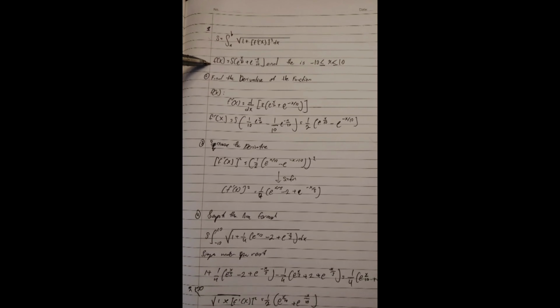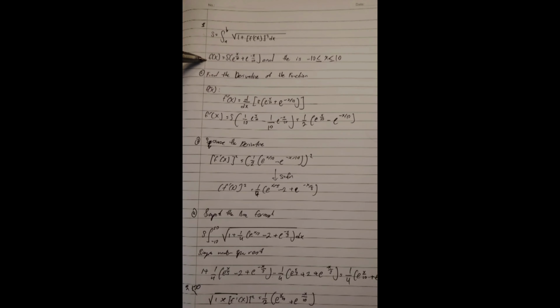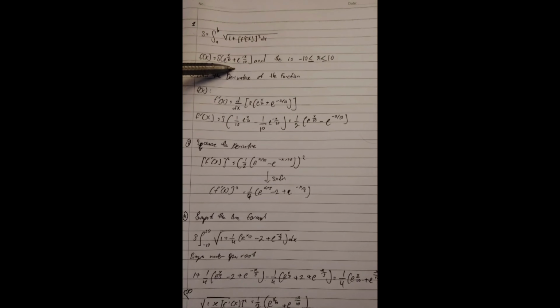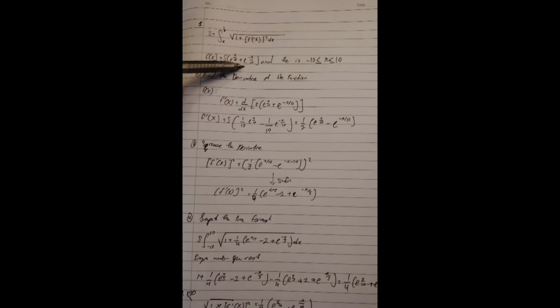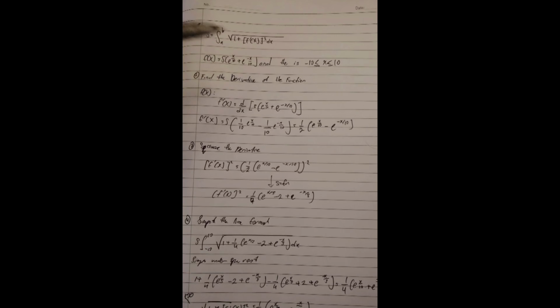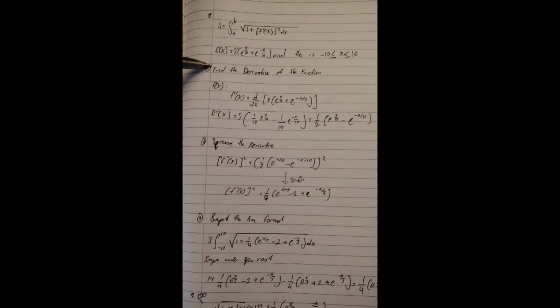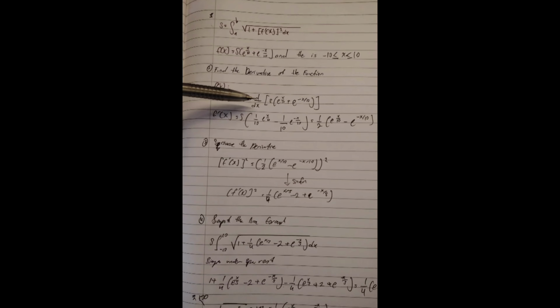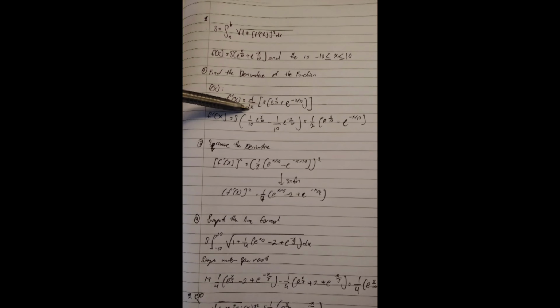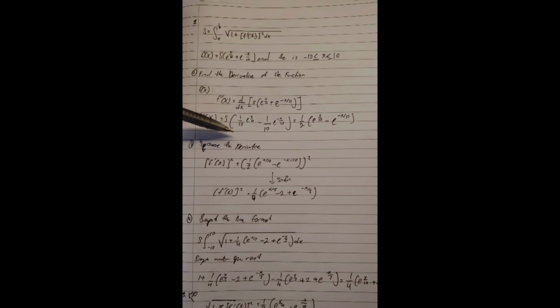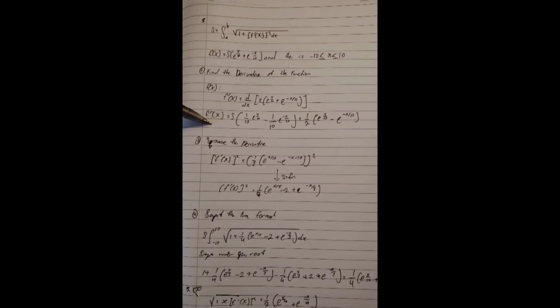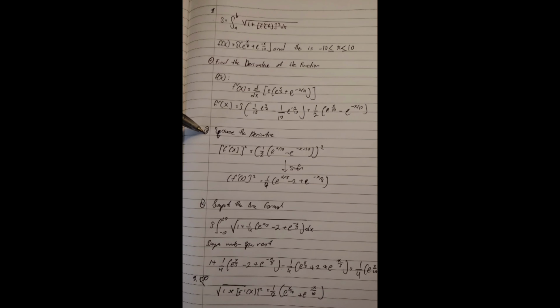The function is f(x) equals 5 times e to the x over 10 plus e to the negative x over 10, and the interval is negative 10 to 10. So find the derivative of the function. We have to use this formula, which we're going to put into this formula. So we're going to get this.